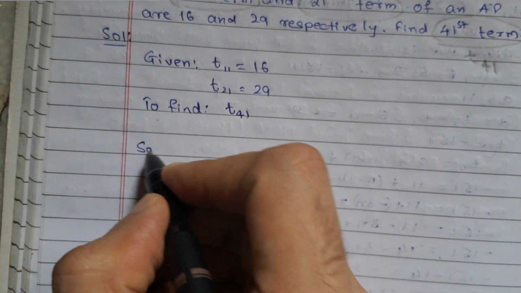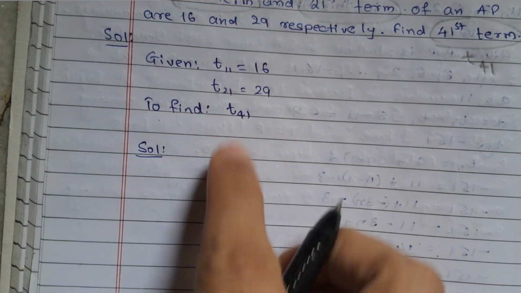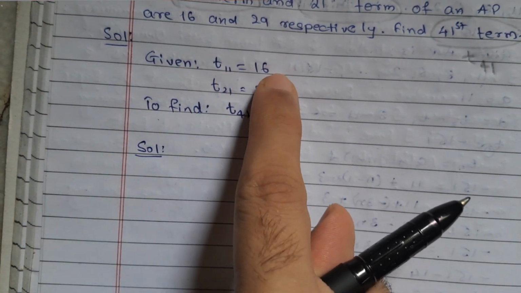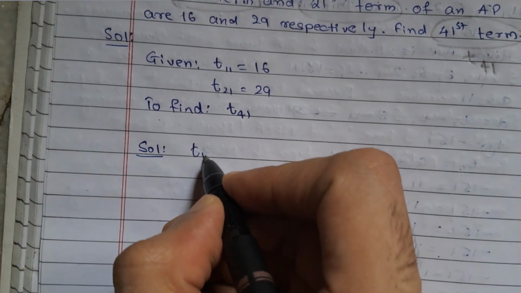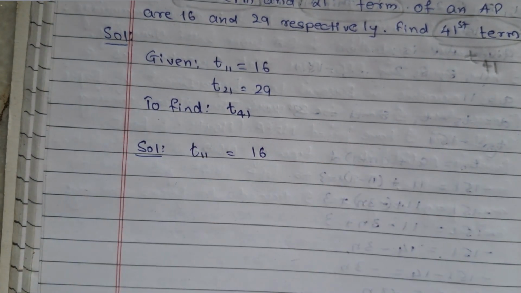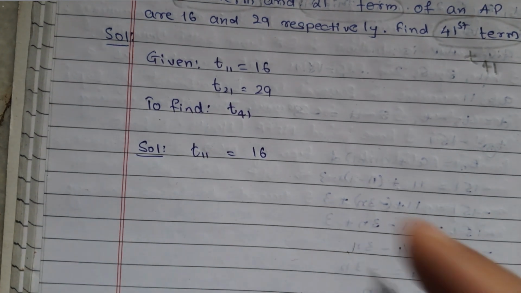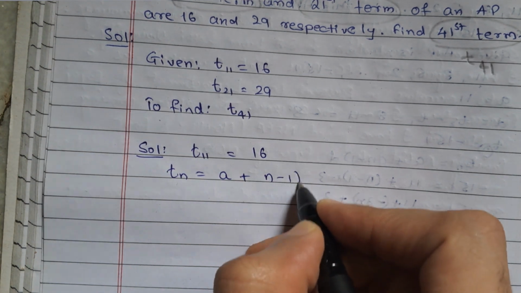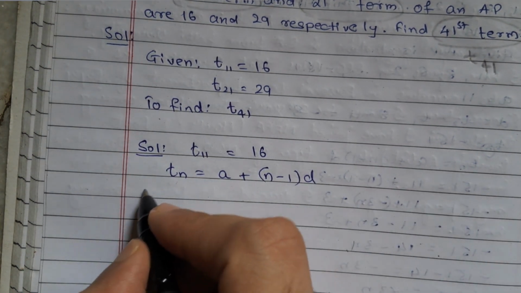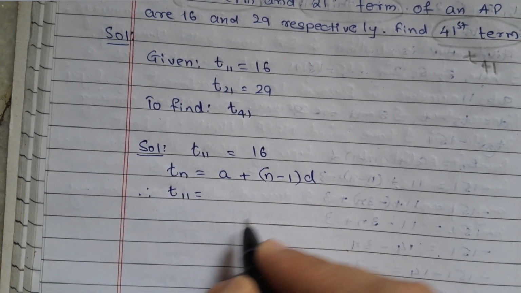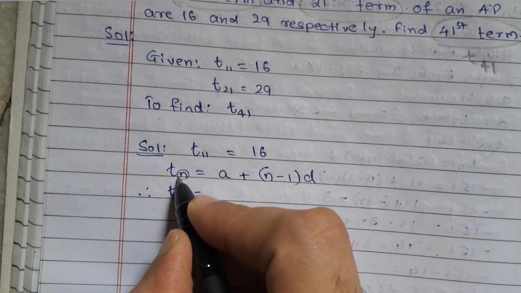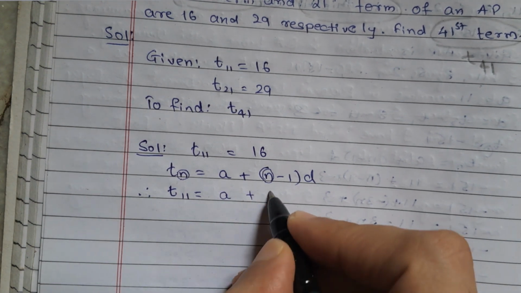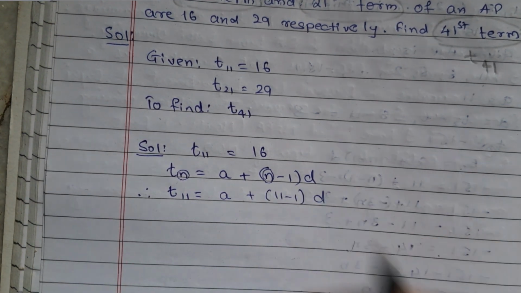So as we say, whatever is given to us, always begin with the same and automatically whatever you need, you will get it. So what is given to us at the first place? T11 is 16, right? So let me write T11 is equals to 16. By the way, what is the formula for Tn? Let's recall. Tn's formula is A plus n minus 1 into D, isn't it? So if I ask you what is T11, what will it become? Wherever you have written n, there you have to just put 11, isn't it? So here I have written 11. That means A plus this will become 11 minus 1 into D.